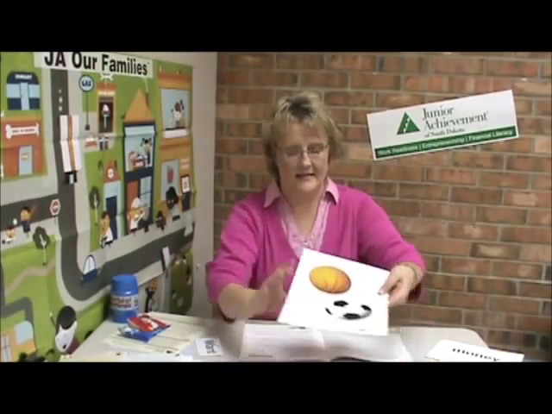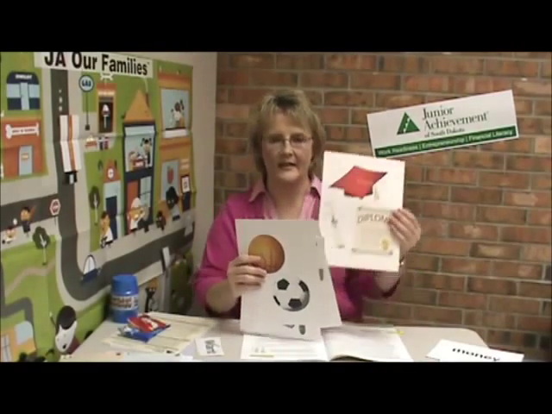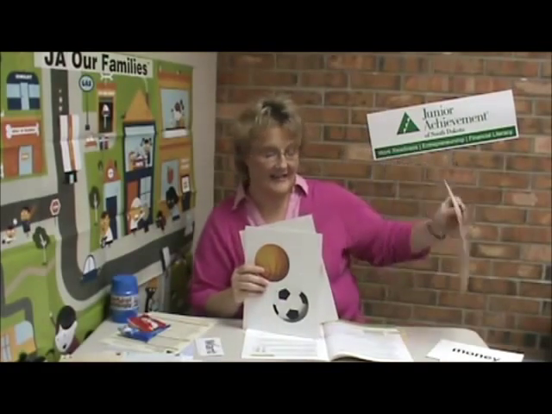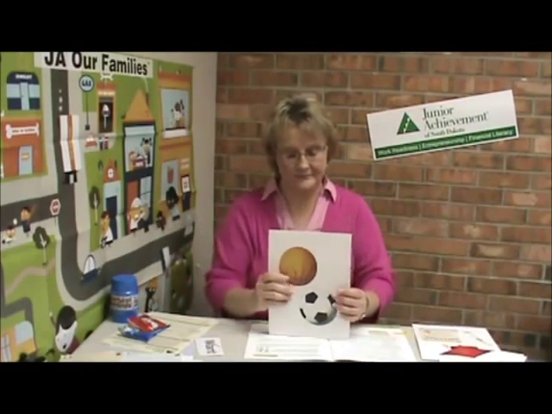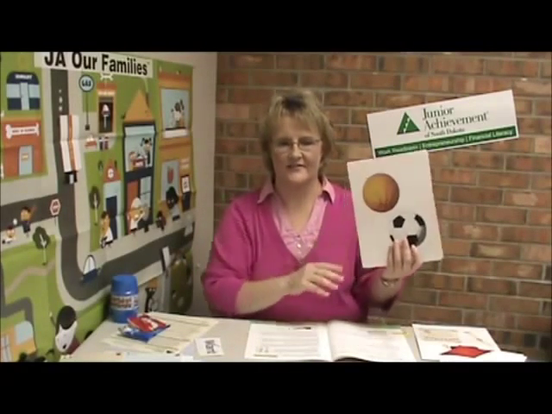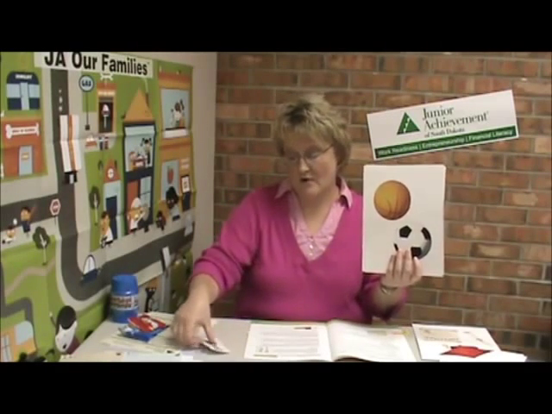Keep in mind that in this activity there are actually 12 cards. The diploma, put that card aside. We were going to use that at the end of today's session. So as you begin, you'll tell the students that you're going to raise the picture and they have to determine whether or not it is a need or a want.